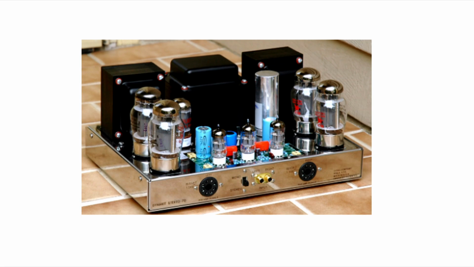I just pulled this one off the web. This right here in the middle, the big guy, is often the power transformer. And this is an output transformer for one channel. And this is an output transformer for another channel, left and right. And there are big differences in terms of what a power transformer does versus what an output transformer does. They're both transformers.